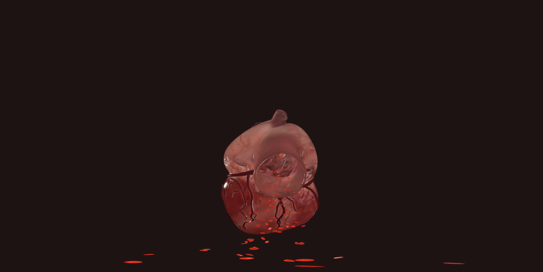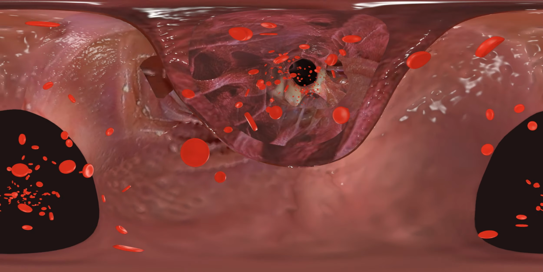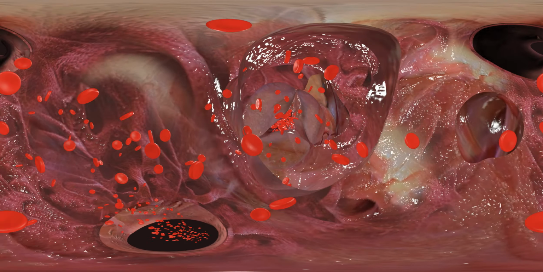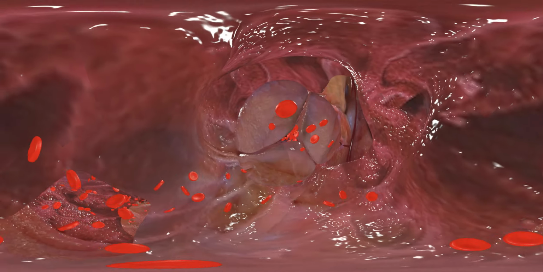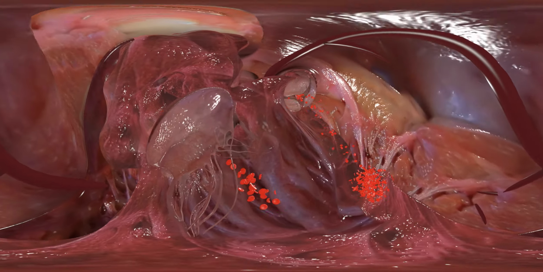Deoxygenated blood from the upper body enters the heart through the superior vena cava and from the lower body through the inferior vena cava. The deoxygenated blood is collected in the right atrium, which, when full, will pump the blood through the right atrioventricular or AV valve to the right ventricle.